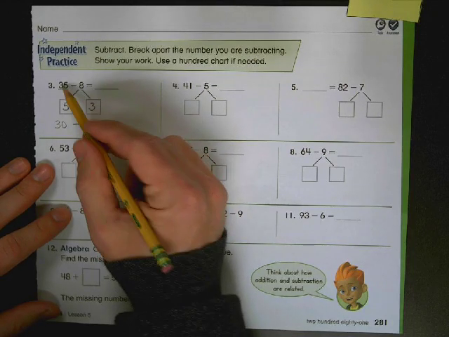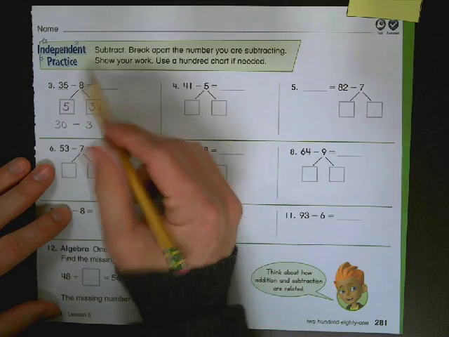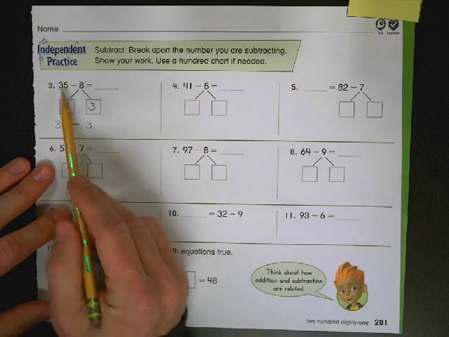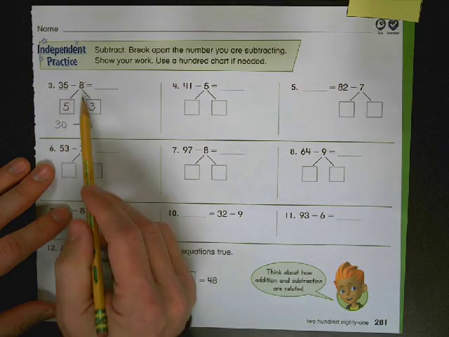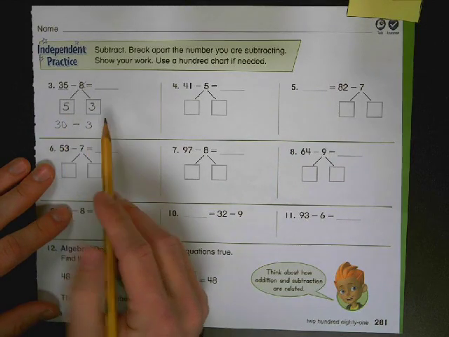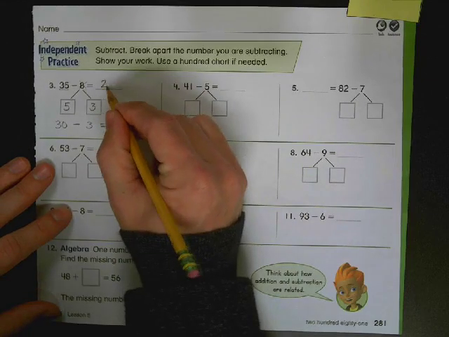You still have this 3 here, because this 8 is no longer part of our subtraction equation. We also have to subtract 3, so 30 minus 3, and use your hundredths chart. You count back 3 from 30, it equals 27.